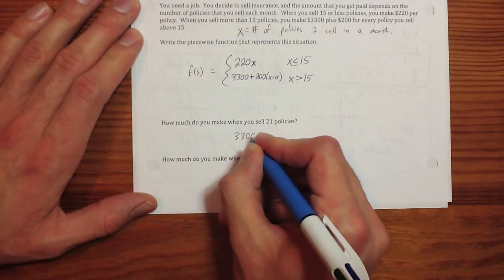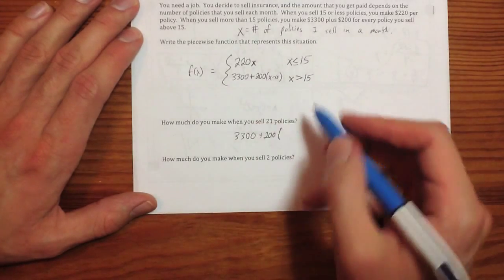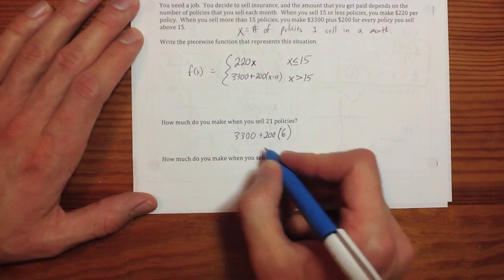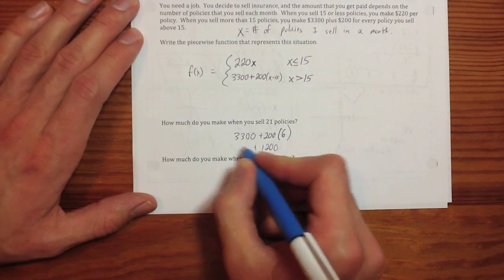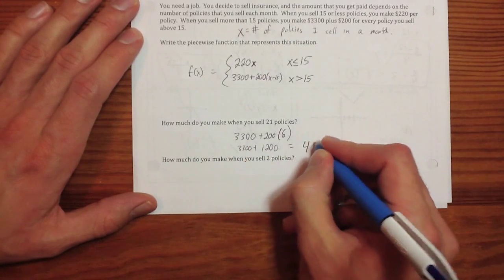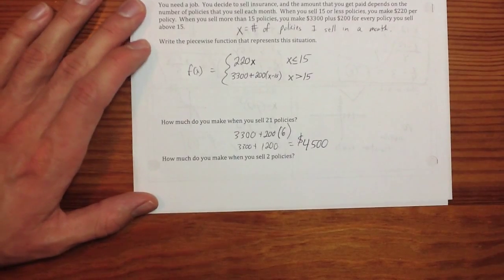So we do 3,300 plus 200 times 21 minus 15. I'm going to go ahead and put a 6 there. So that is 1,200 plus 3,300. I'm doing this one in my head. I hope you're not offended. Well, sort of in my head. $4,500. That's a pretty good month. There we go. That's before taxes, though.